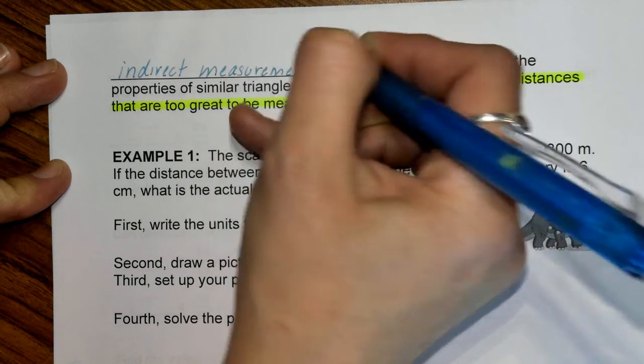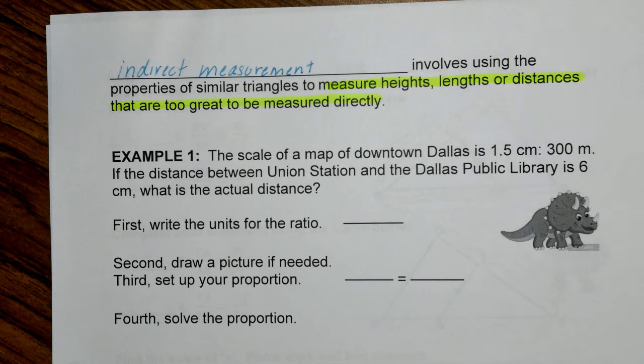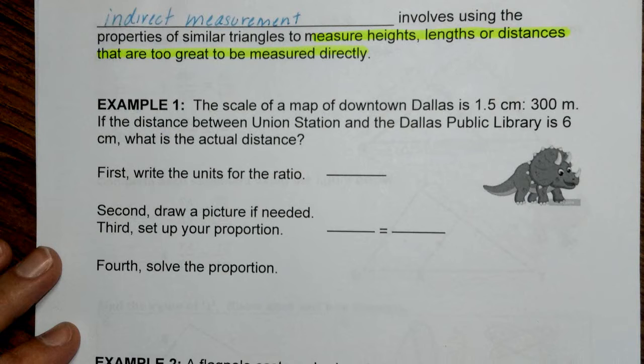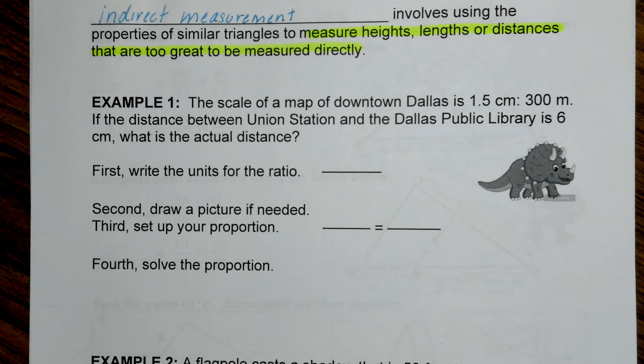It's indirect because we are not taking a ruler or a yardstick and directly measuring it. We're going to use proportions. So the first example that we have here walks you through these steps. We have a scale of a map of downtown Dallas as 1.5 centimeters to 300 meters, meaning that for every 1.5 centimeters, it's actually in real life going to be 300 meters.